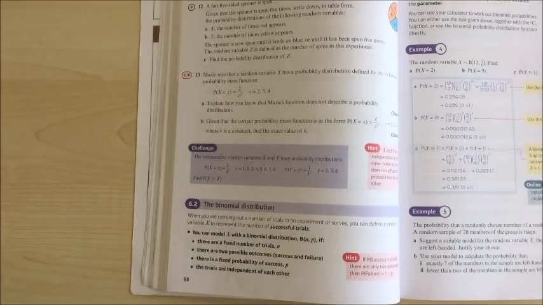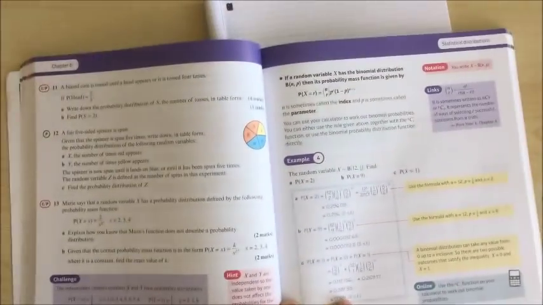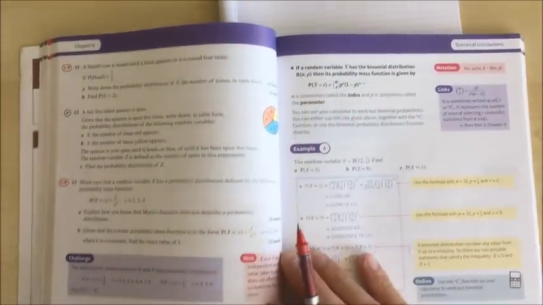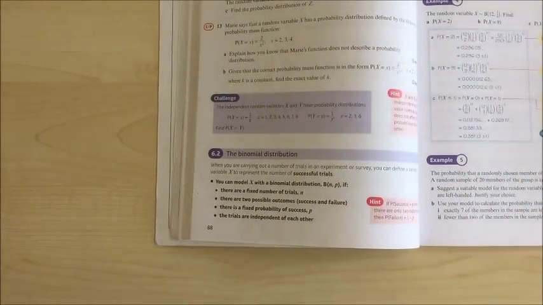There's all sorts of different ideas that we need to get a full understanding of the binomial distribution, and specifically where this formula comes from. So let's make a start.